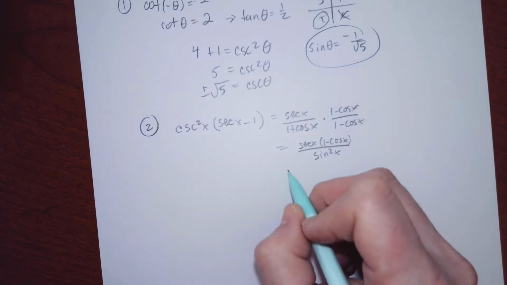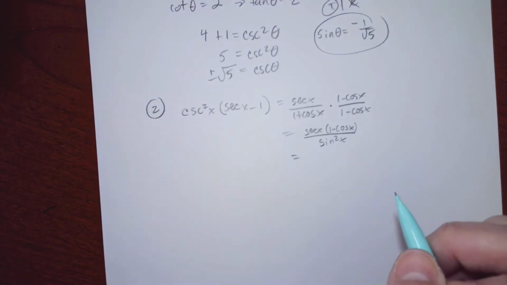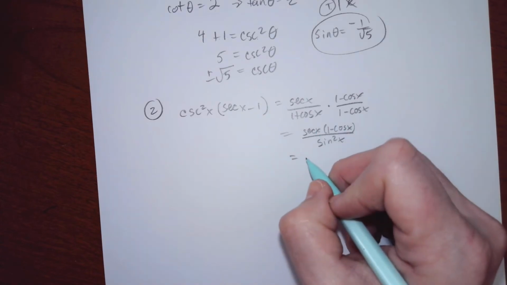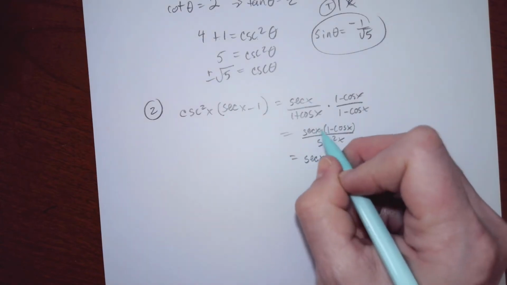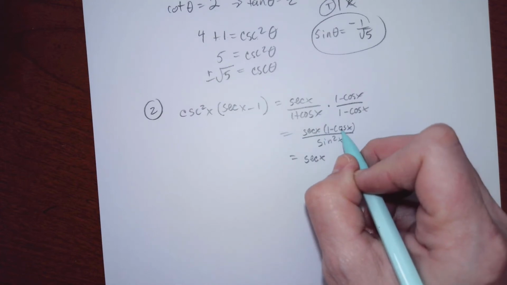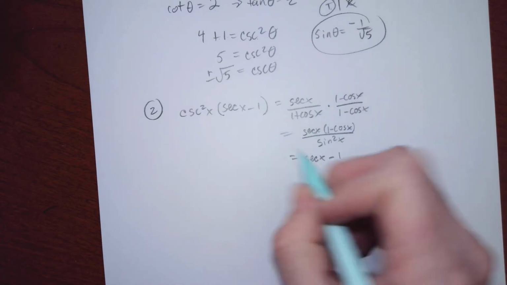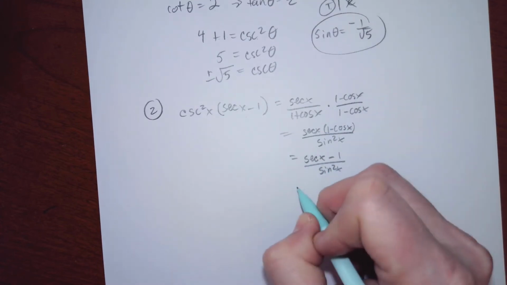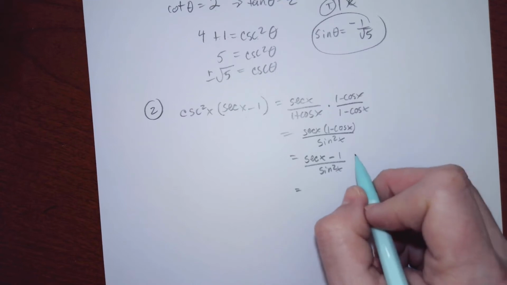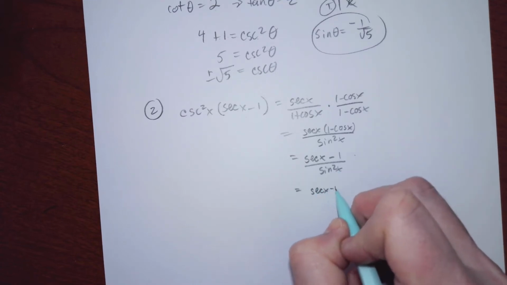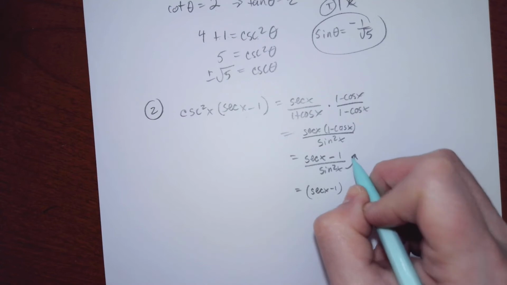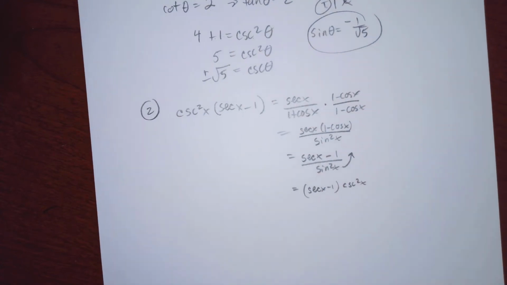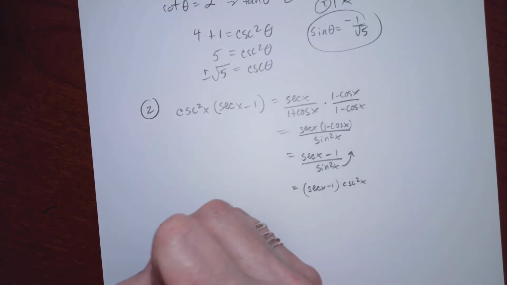All right, so let's go ahead and multiply this top part out. So I got secant times 1, and secant times cosine, they're reciprocals of each other, so that makes 1. So see, I'm getting that part right there, and then sine squared. Well, if I bring a sine squared up next to this guy, it becomes a cosecant squared, and that is the same. All right, and again, there's many ways to do that.